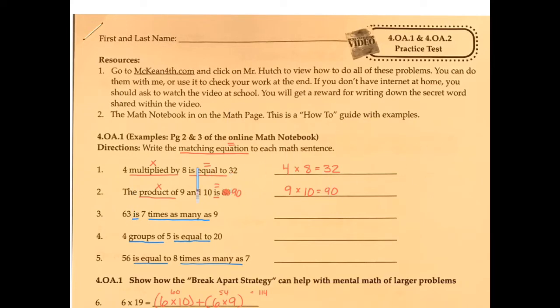Watch the lightsaber to see what I'm pointing at, and then you can do this with me, or maybe you're on here to just check your work if you've already completed the practice test. All right, here we go. We already did number 1 and 2 in class as a model example. Let's go straight to number 3.